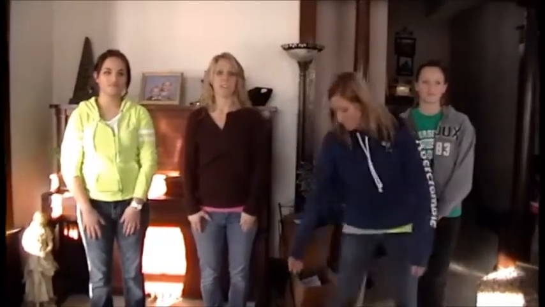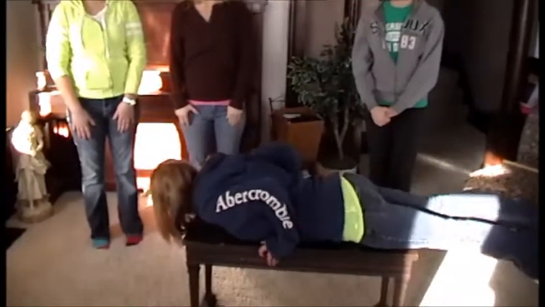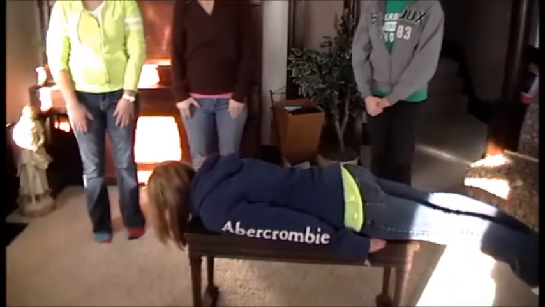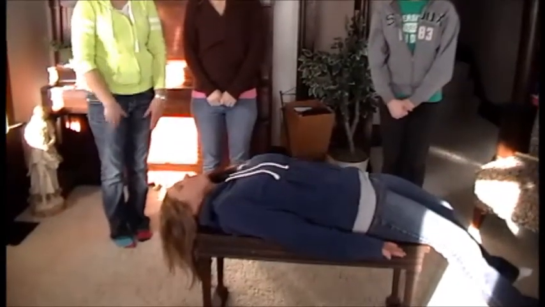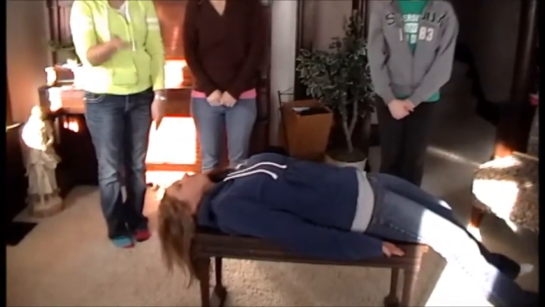Then we have prone and supine positions. Amanda is in the prone position with her face down. And now Amanda is in supine position with her face up.